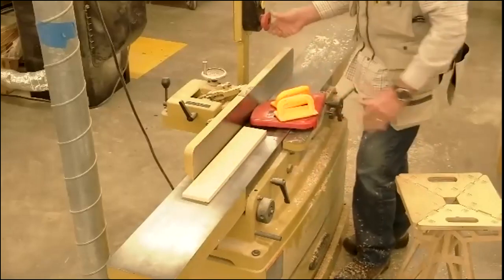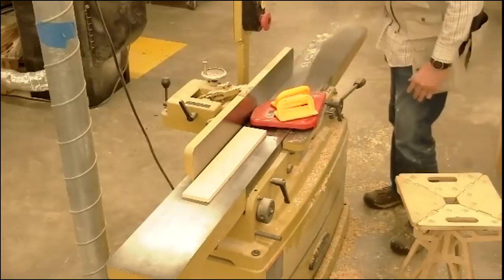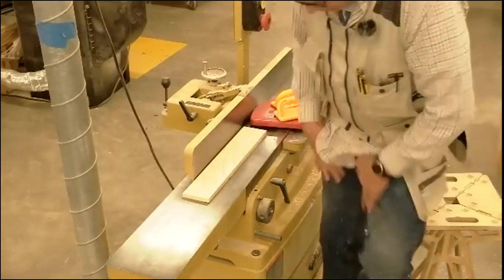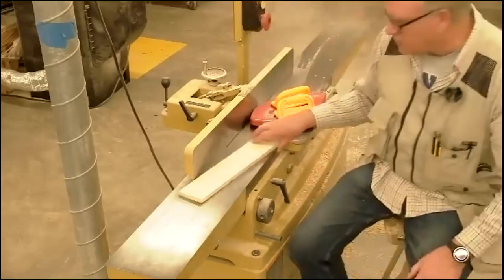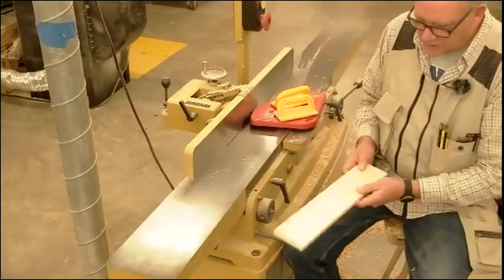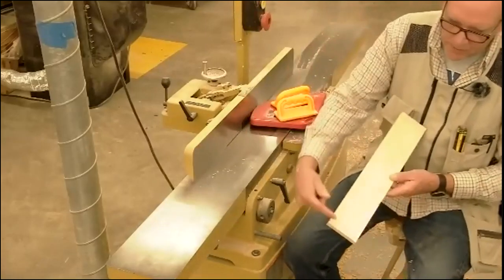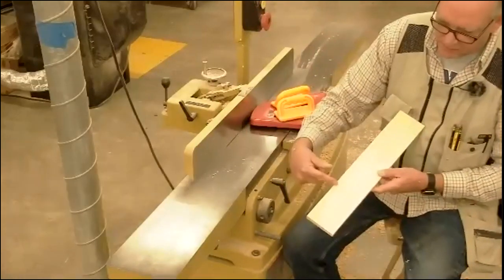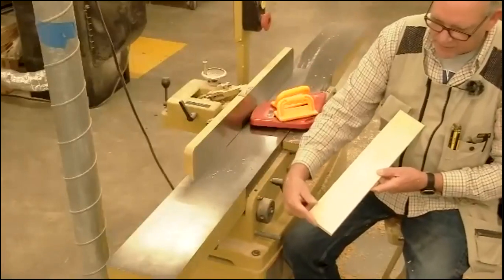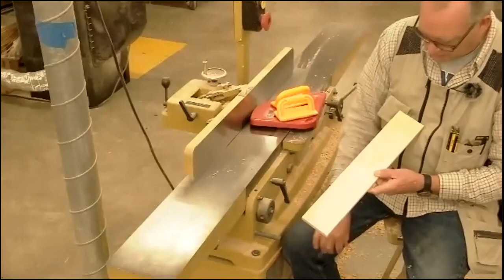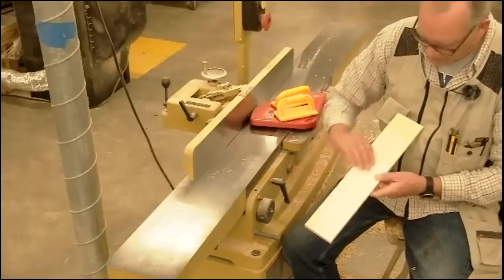It's a little harder to tell by the sound with a twisted board when it's done. I don't think this one was completely done. Let's take a look at it. Nope. So you can see, right in this area right here, it hasn't been hit. I've still got some pencil marks here and I can see the board, it hasn't been milled right there. So we haven't completed it yet.